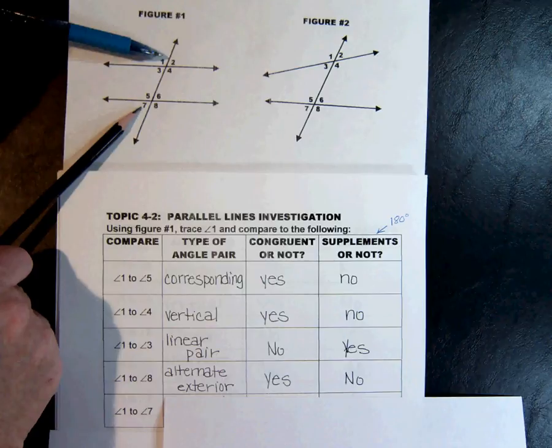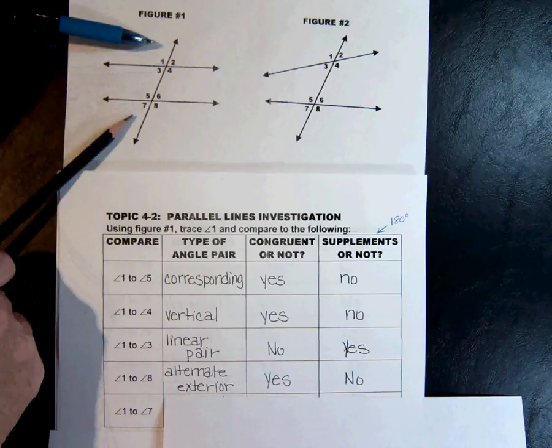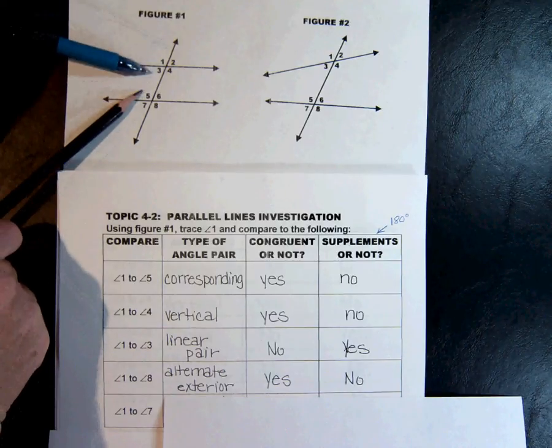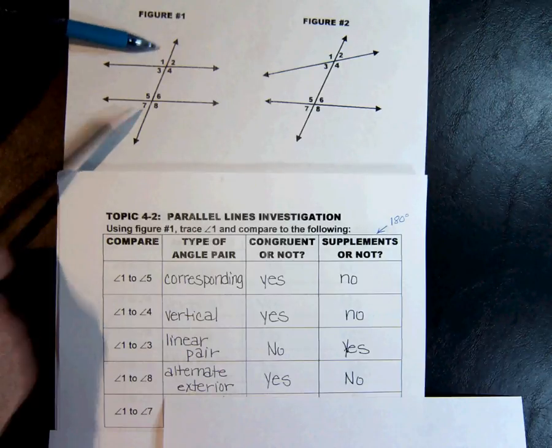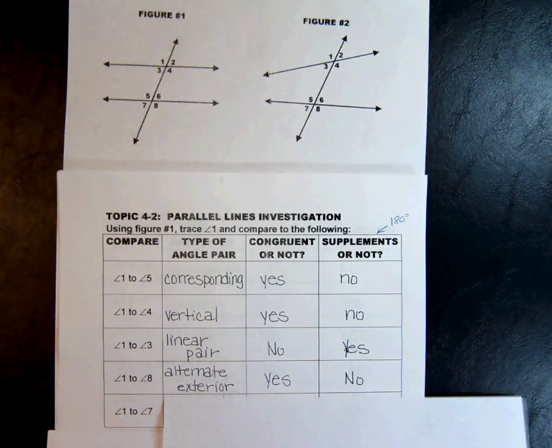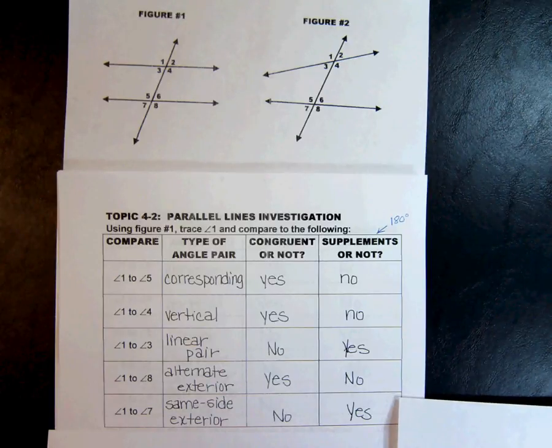they stay on the same side. Where are they? On the outside or the inside? This would be the exterior, this is the interior. So 1 and 7 are on the exterior. They're not congruent, same side exterior, but they are supplementary.